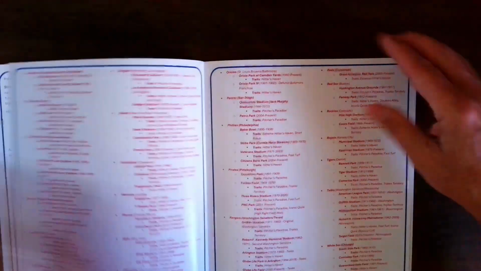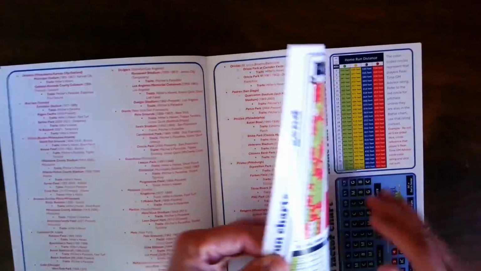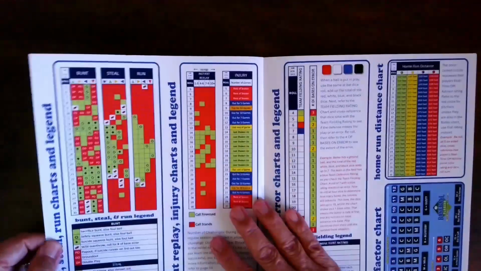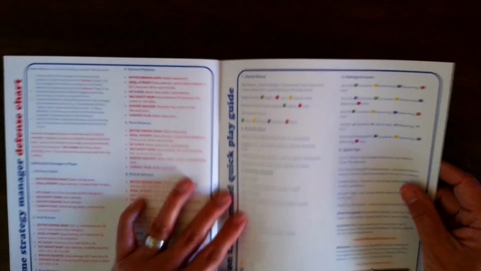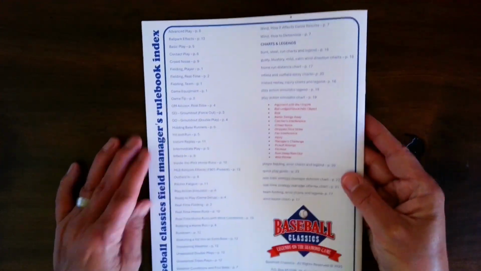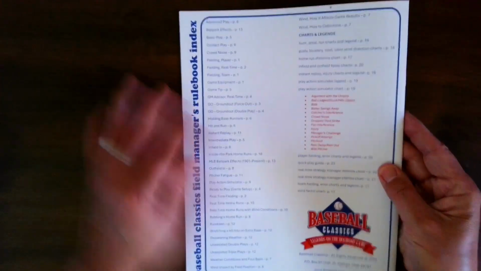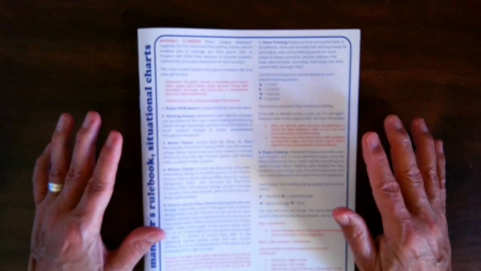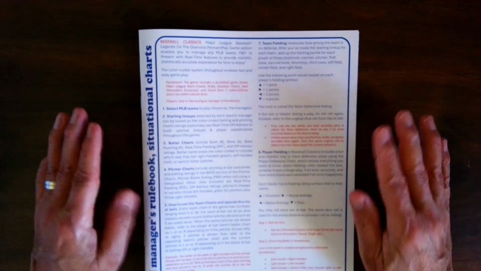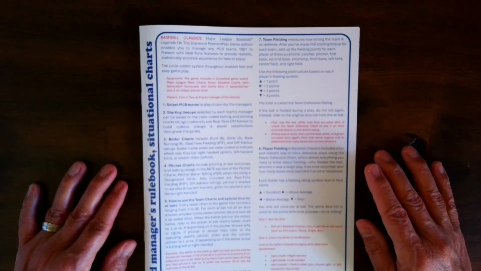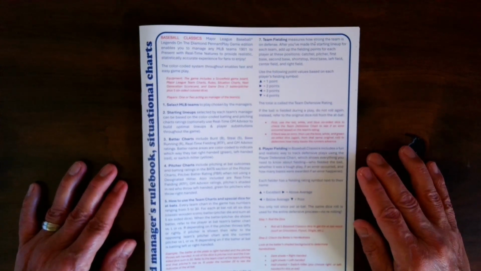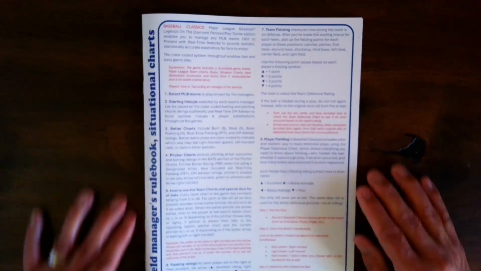You see all the ballparks are listed here on the subsequent pages until we get to all the situational charts, which I covered on another video. And again, it takes you all the way through to the end with the quick play guide, and then again the index of everything that's covered within Baseball Classics Field Manager's Rulebook, and of course all the situational charts. So that's a look at all the different features, lots of things that can happen. Again, basic, intermediate, advanced play levels, up to you which levels you want to play any Major League Baseball teams that do win the present with using Baseball Classics Legends on the Diamond game.